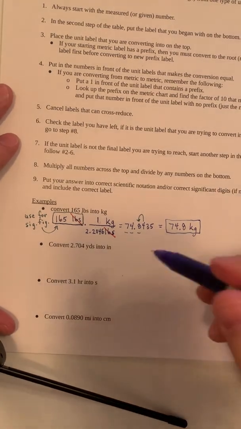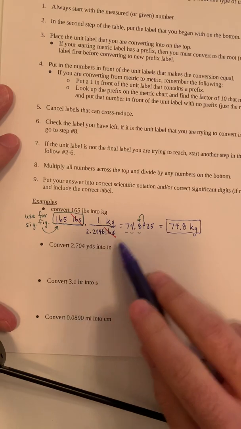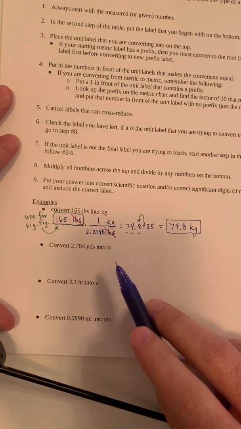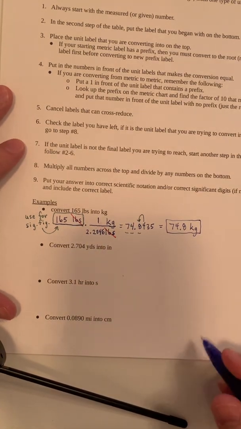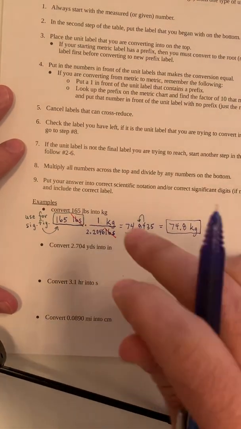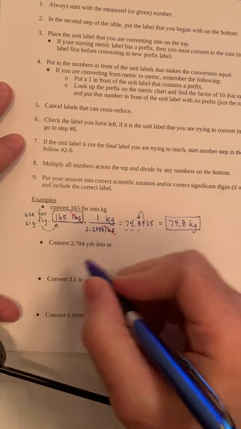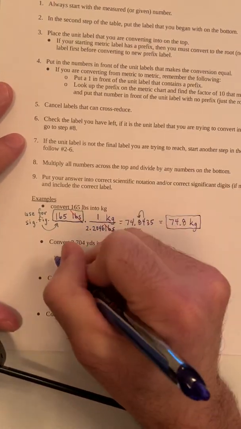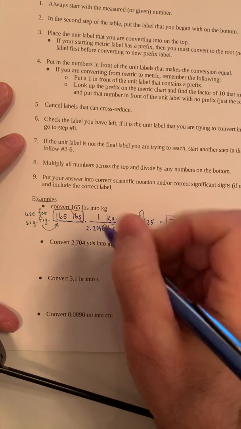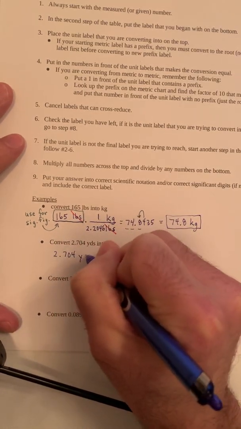You must show the work, you must put in the labels, and you must show it in this way. I don't want to see any 165 divided by 2 point whatever. You need to show it like this. All right, second one. Convert 2.704 yards into inches. So we start with 2.704 yards.